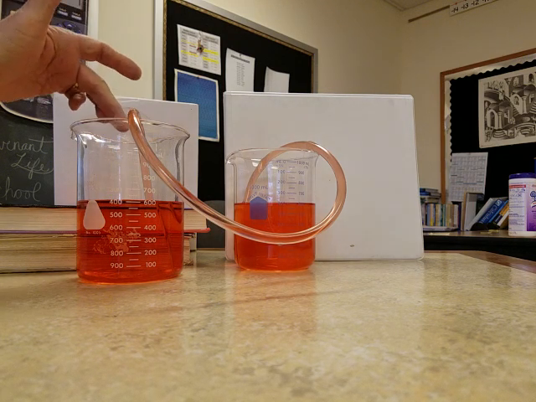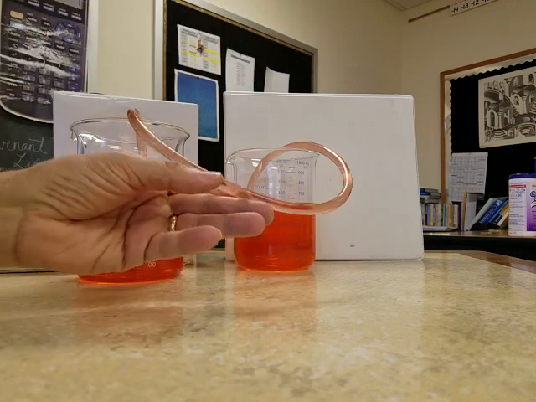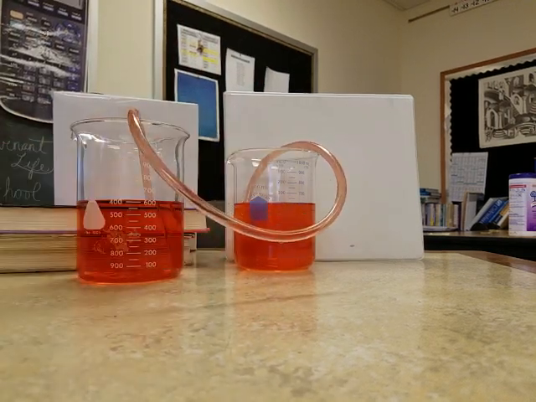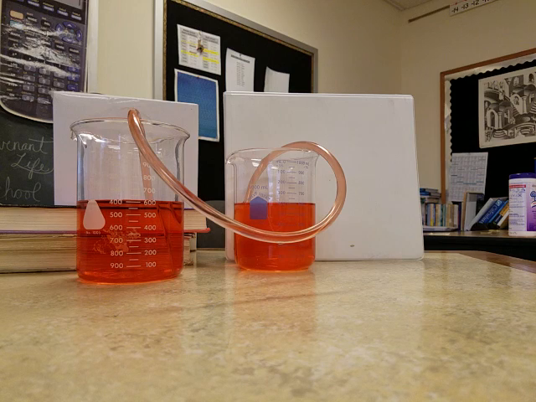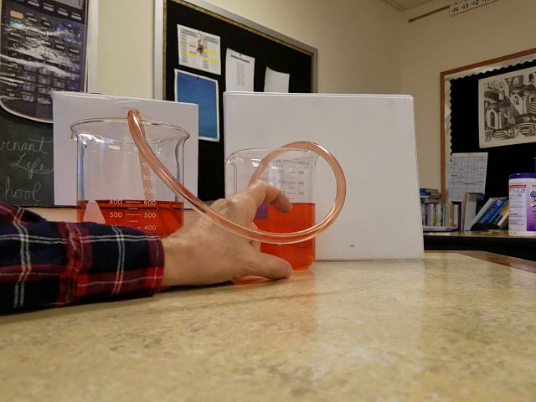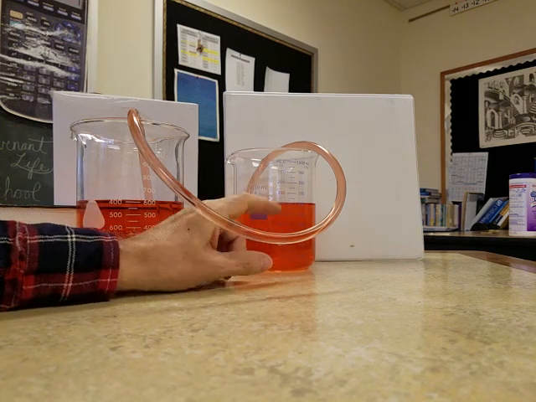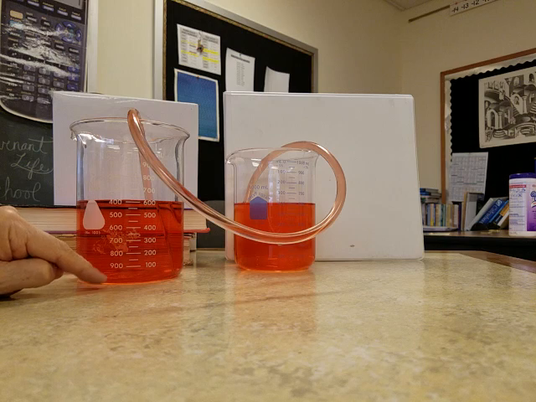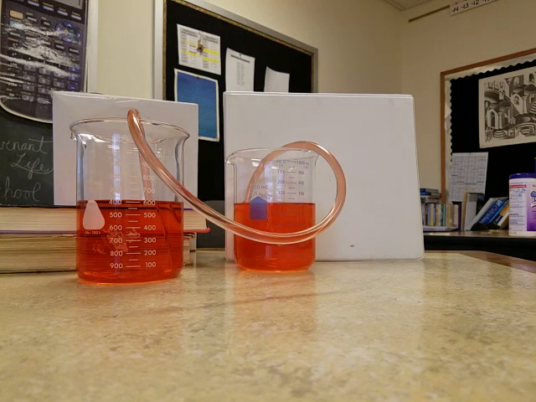Now, here's the cool thing. I've got this hose in here, and the hose is completely filled with the same pink water, just food coloring in water. Right now, the pressure on this side is the same as the pressure on this side because the depths are the same. Recall from Chapter 13 that pressure in a liquid depends only on the depth. So right now the pressures on both sides are equal.